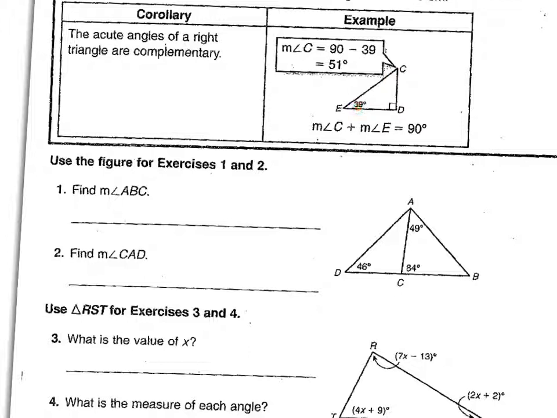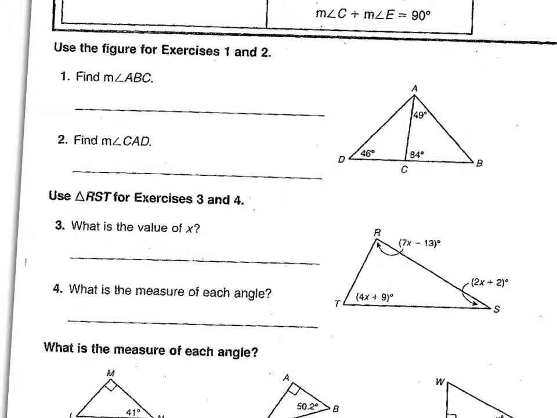So all you have to do is subtract that acute angle from 90, and that gives you the missing acute angle. Okay, so instead of going through the whole idea about 90 plus 39, 129, subtract from 180, and that is 51, you just subtract 39 from 90, and that gives you the missing angle. Faster, easier.